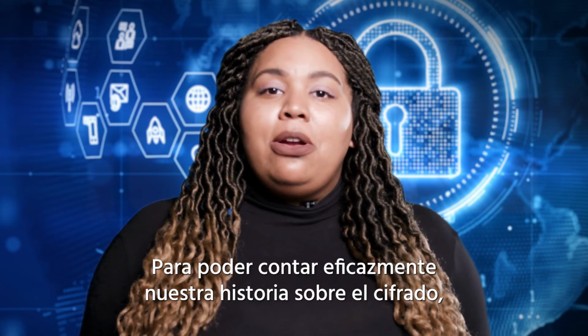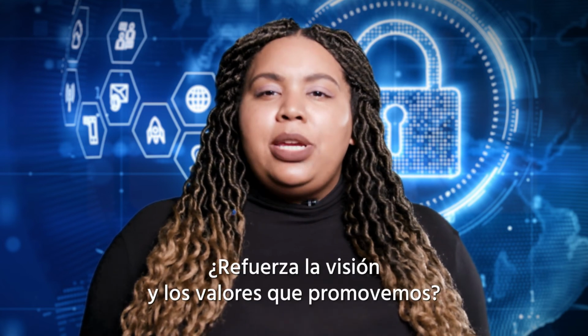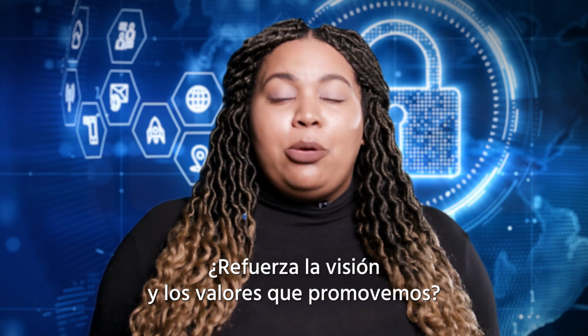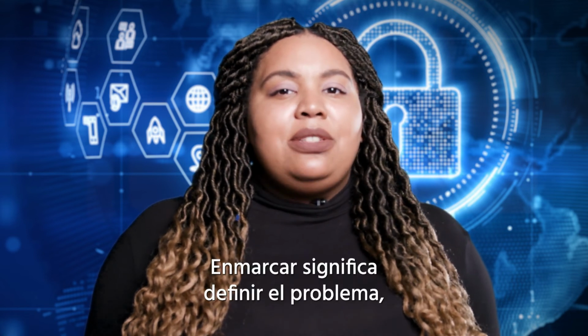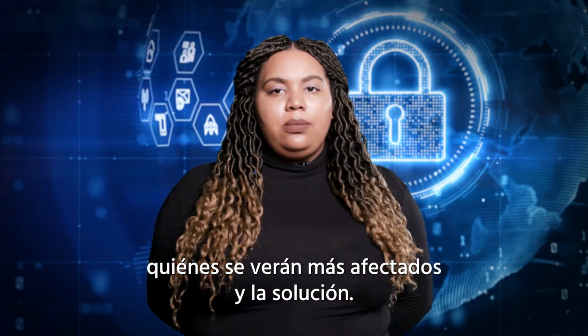To successfully tell our encryption story, we can think in frames. F, frame the issue. Does it reinforce the vision and values that we are promoting? Framing means defining the problem, who will be broadly impacted, and the solution.